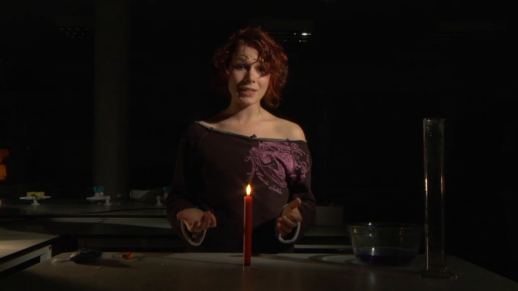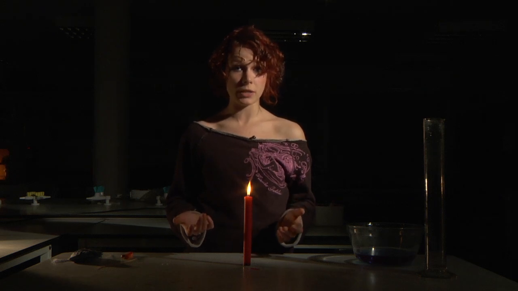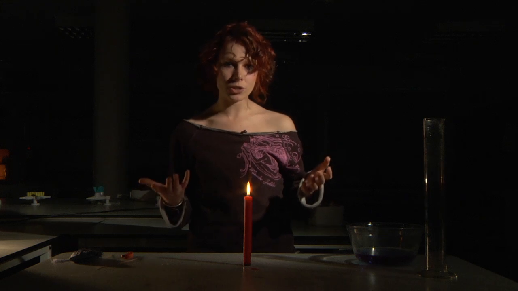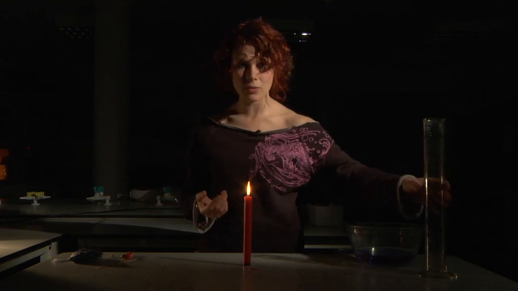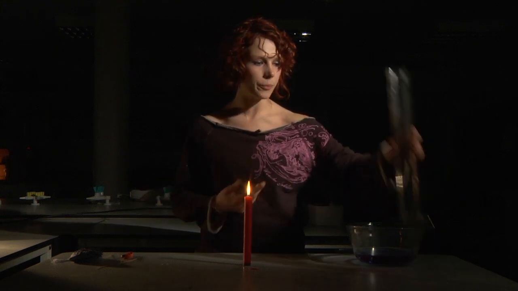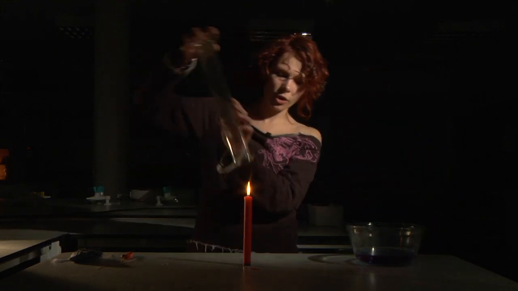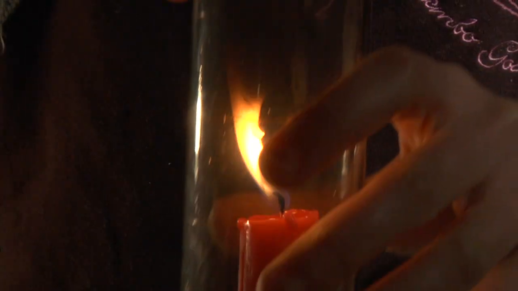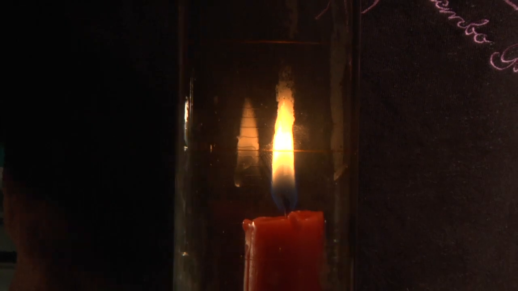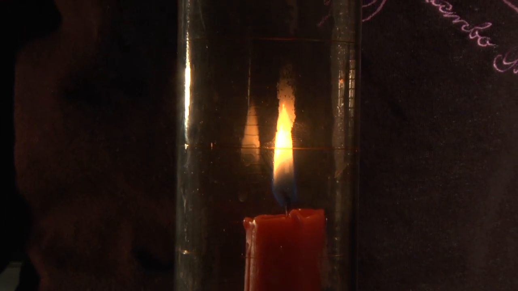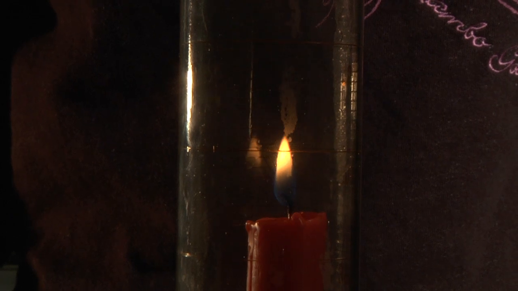And we can prove that it's necessary for a flame to burn by removing the supply. Now usually oxygen takes up about 20% of the air around us, so there's plenty keeping it going now. But if I put this jar over the top, it will use up all the oxygen supply on the inside, and there's no way for any more to get in. So eventually the candle will guzzle it all up and go out.